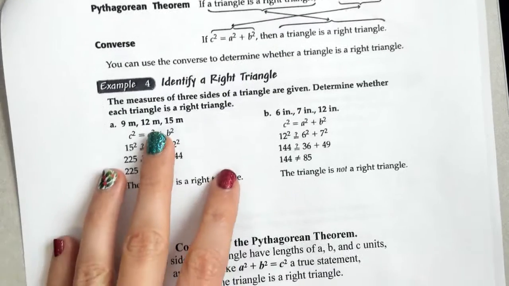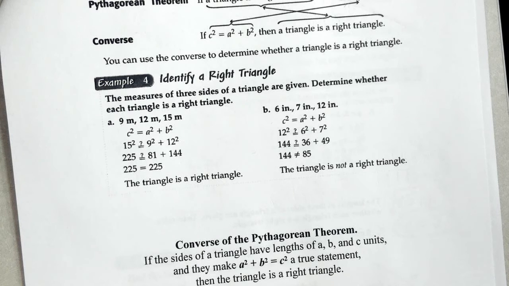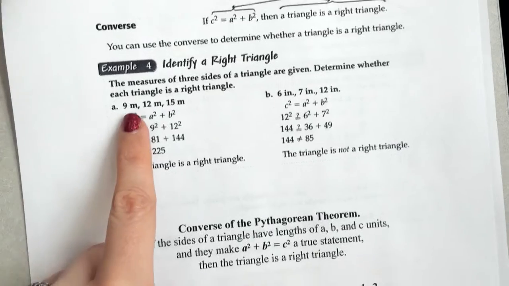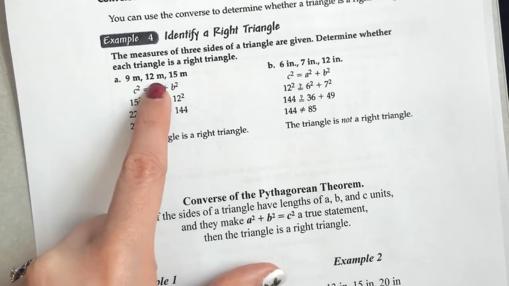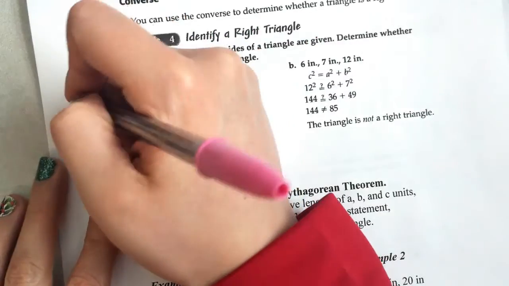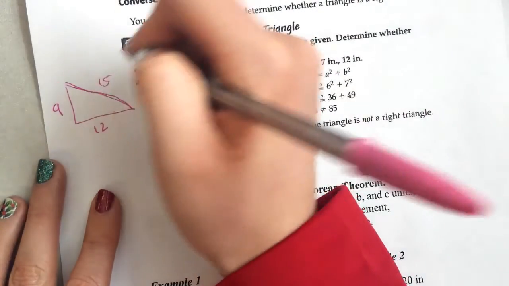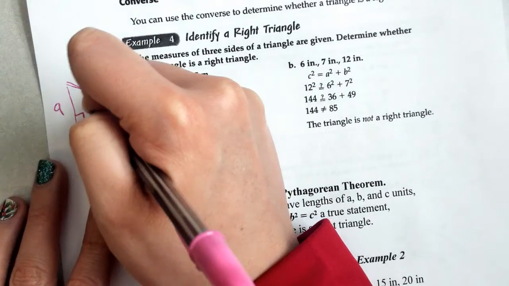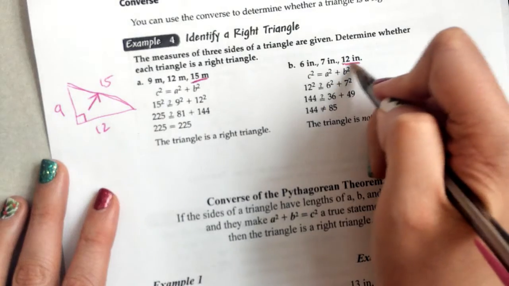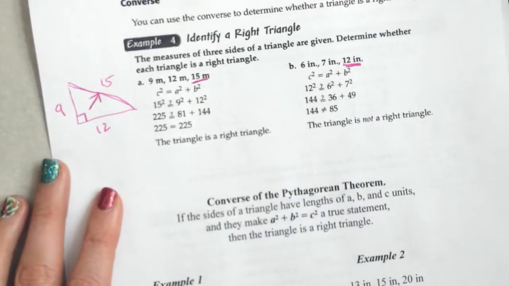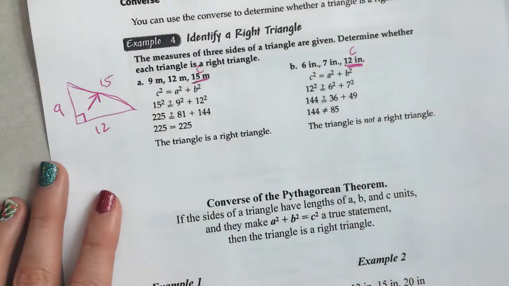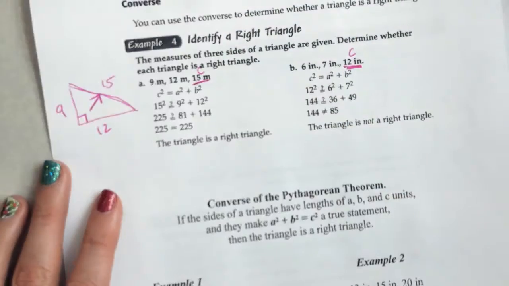So for example, it says the measures of 3 sides of a triangle are given. Determine whether each triangle is a right triangle. So we have 9, 12, and 15. So they have a triangle. We don't know what it looks like. It could be a right triangle and look like this, and it would just be like 9, 12, and 15. I would know 15 would have to be my hypotenuse because it's the longest side. I would have to put that in as c for my hypotenuse. The legs, it doesn't matter which one you put in for a and b.